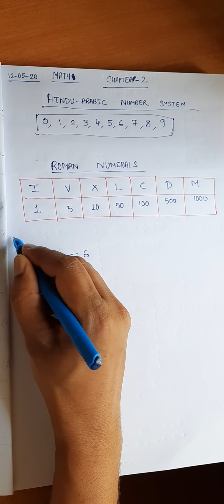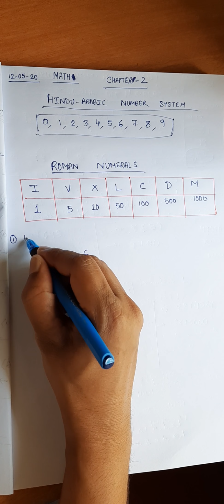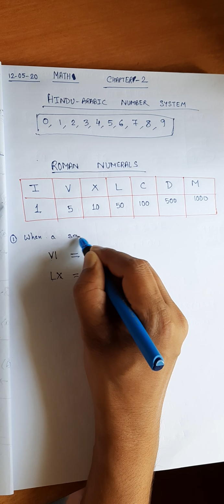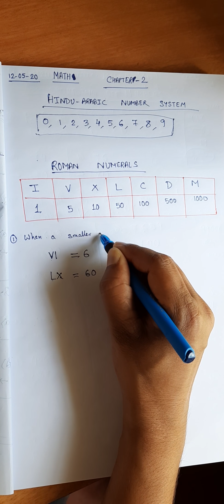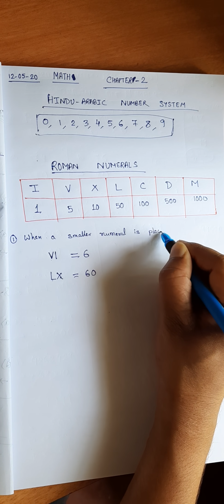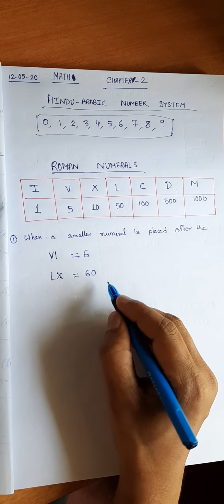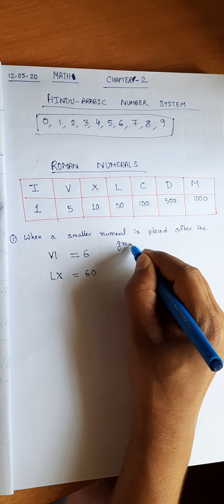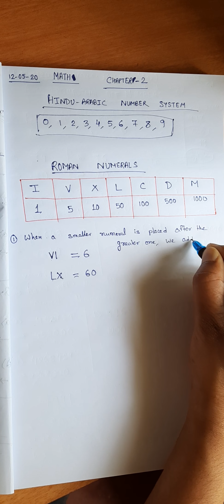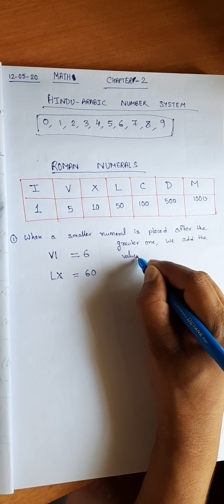Okay, what is the rule? The first rule is, when a smaller numeral is placed after the greater one, we add the values.